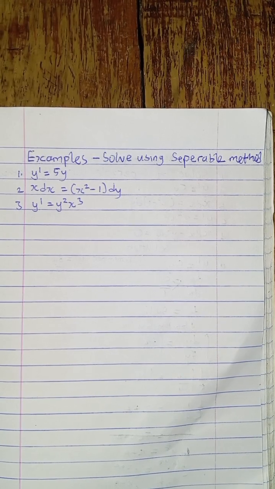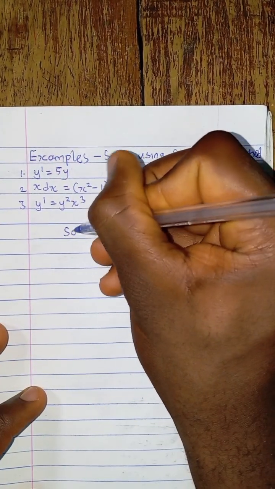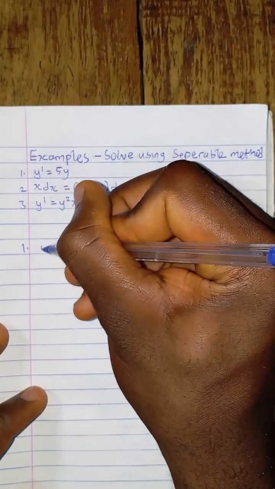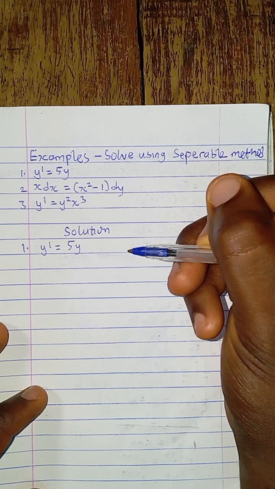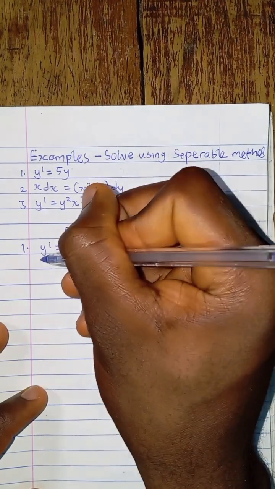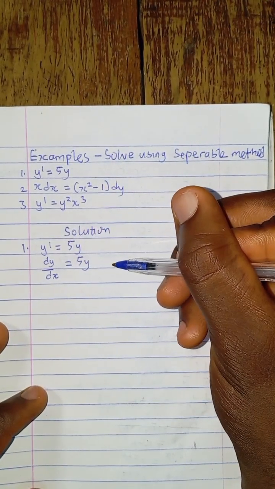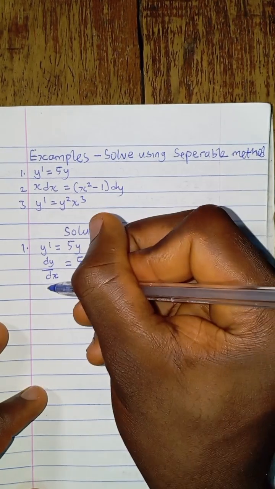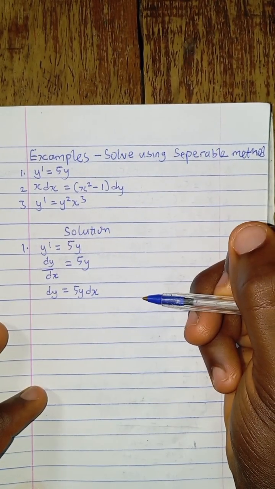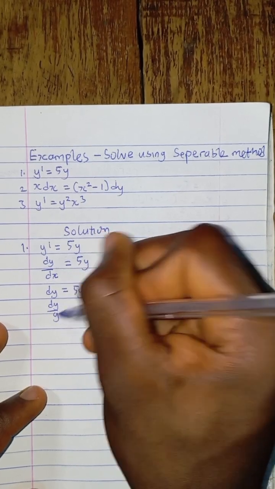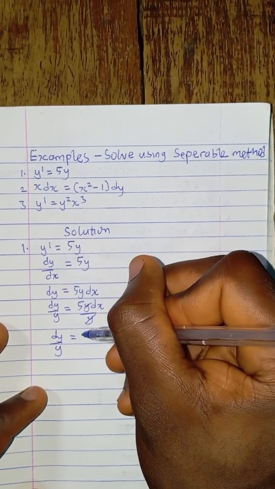Okay, here are some examples. Solve using the separable method: y prime is equal to 5y. Let's start from number 1. Solution. y prime is equal to 5y. Remember that y prime, the first derivative, is also equal to dy over dx. So dy over dx is equal to 5y. From the look of this, you can see that it can be separated. So let's separate the equation. We cross multiply: dy is equal to 5y dx. Then divide both sides by y. So we have dy over y equals 5y dx over y, so dy over y is equal to 5 dx.